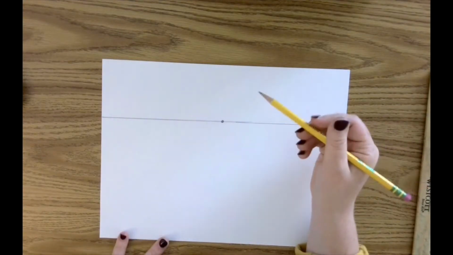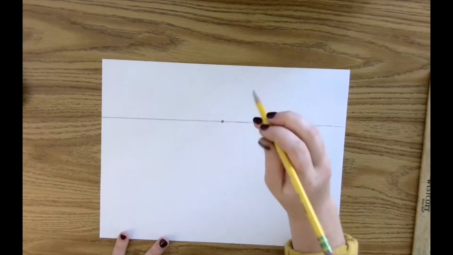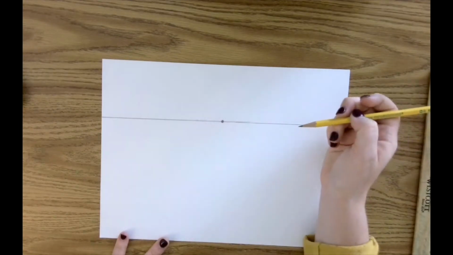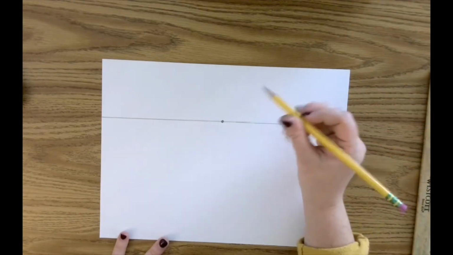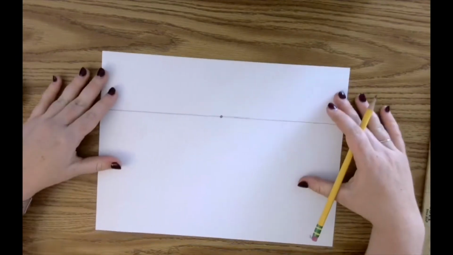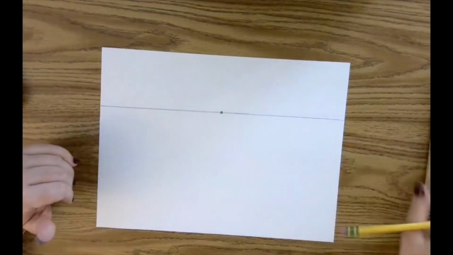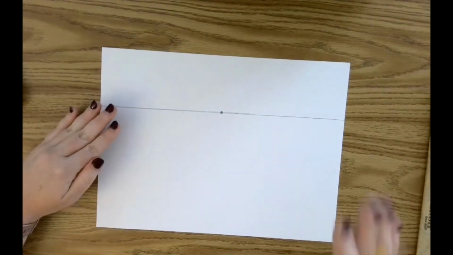So the key in one-point perspective, the one point is this. This is the vanishing point. We use this to make things look like they're going back in space and to show depth in our artwork. So what we're going to do today is draw a landscape that has a road, and that road is going to look like it's driving off into the distance.